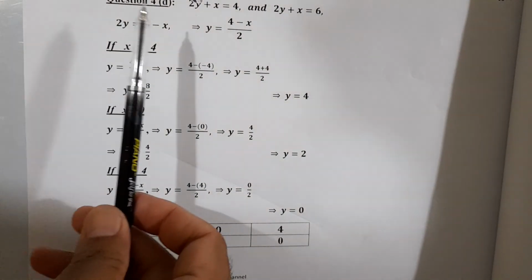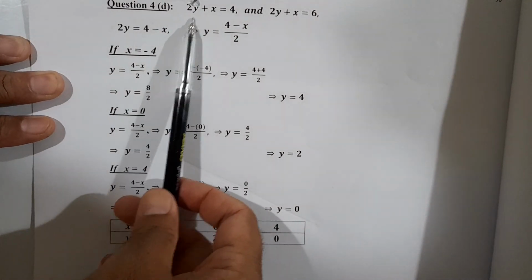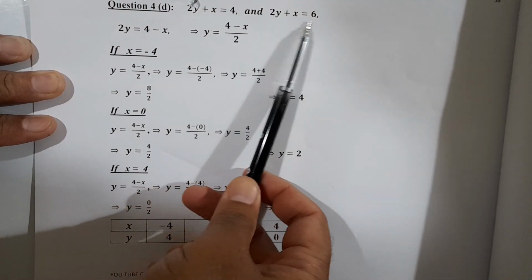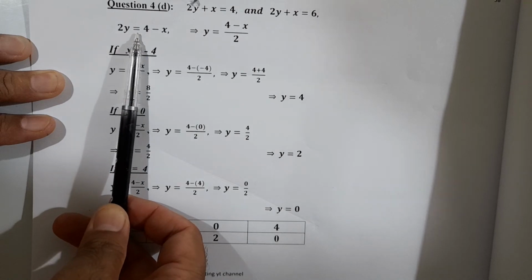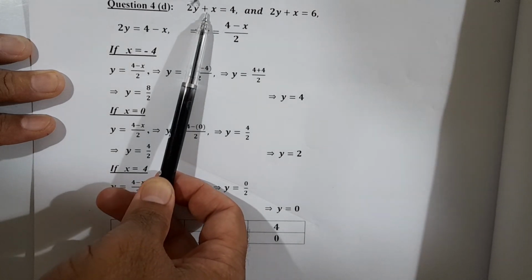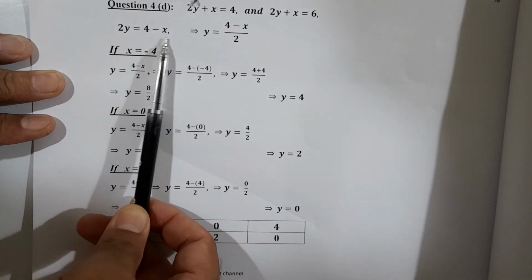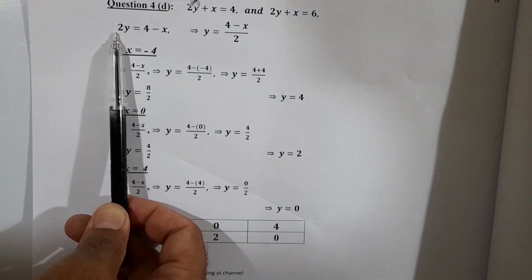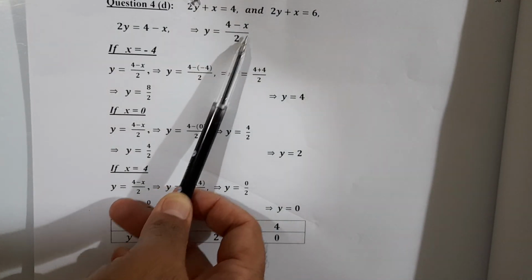Moving on to question number 4D, we have the equations 2y plus x is equal to 4 and 2y plus x is equal to 6. Now 2y is equal to 4 minus x. We will be taking x to the right hand side of the equals sign. It will be minus x, and we'll be taking 2 into the denominator. y is equal to 4 minus x divided by 2.